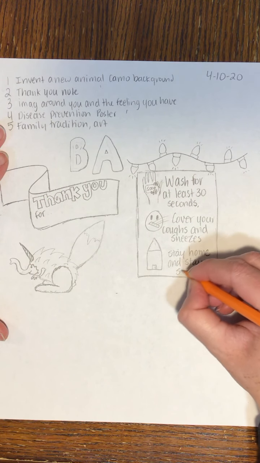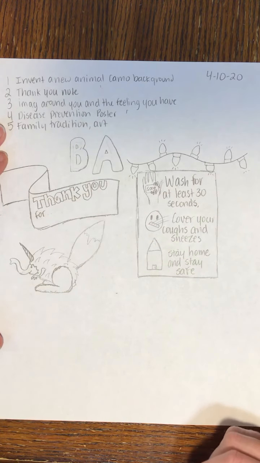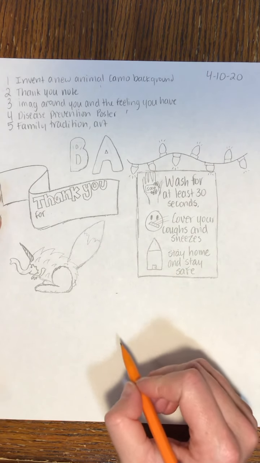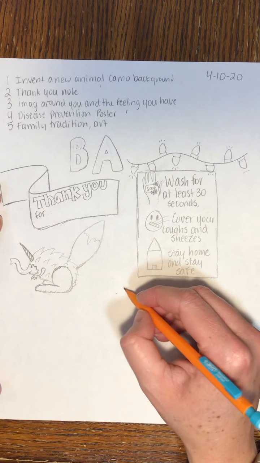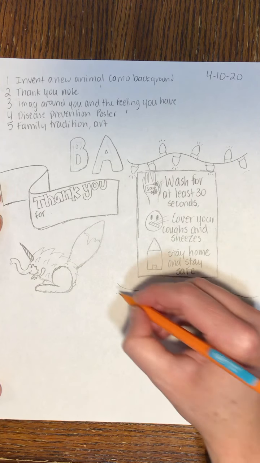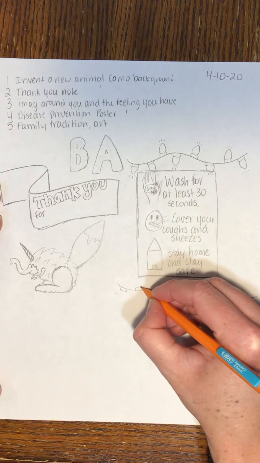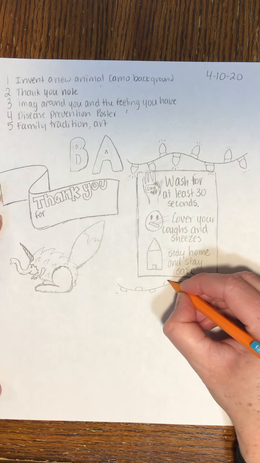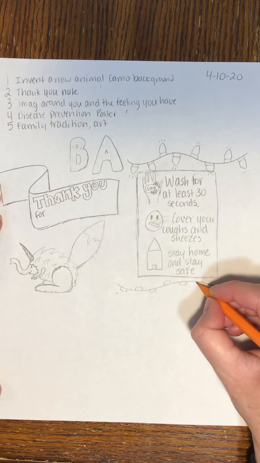Remember that as you're drawing your poster, prevention is all about stopping something from happening. So your goal with your poster is to help people be mindful about keeping healthy and keeping people safe so that way they don't end up sick.